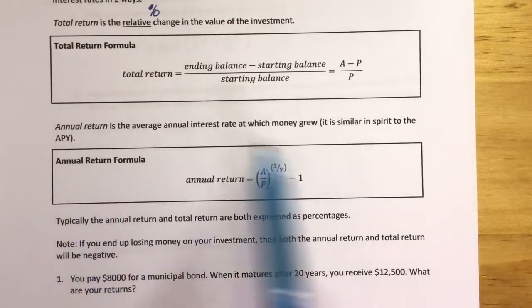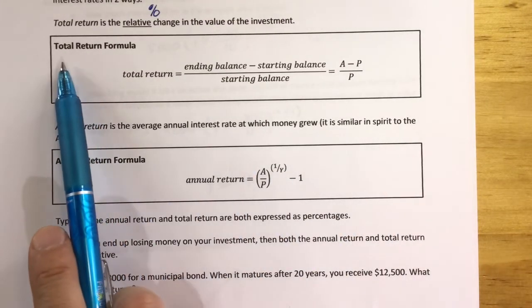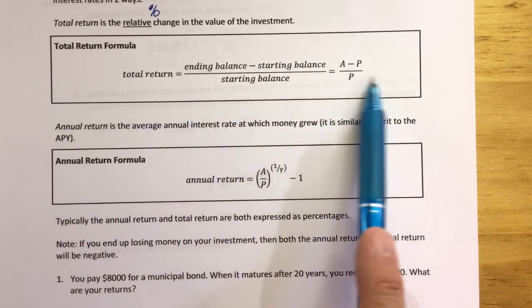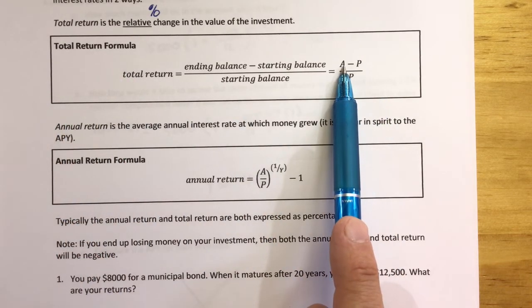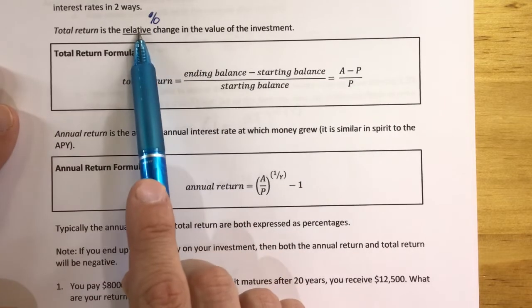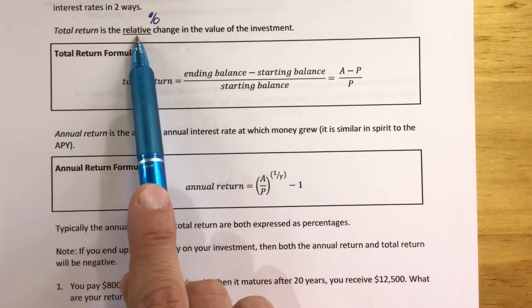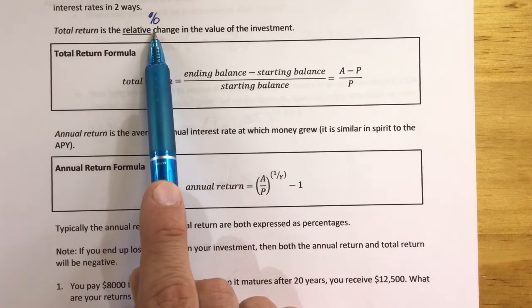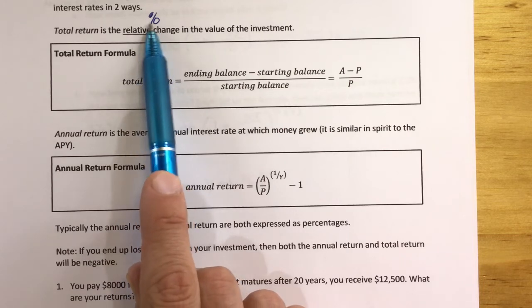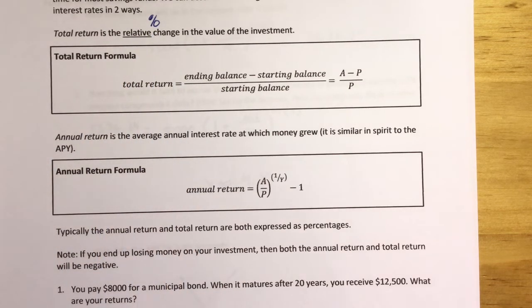A couple more things here on page 6. The total return formula is a real tiny one here. Look, whenever you see that word relative, and they even underlined it here, which is really cool that they did it, relative means percentage. We're thinking a percent of another thing.